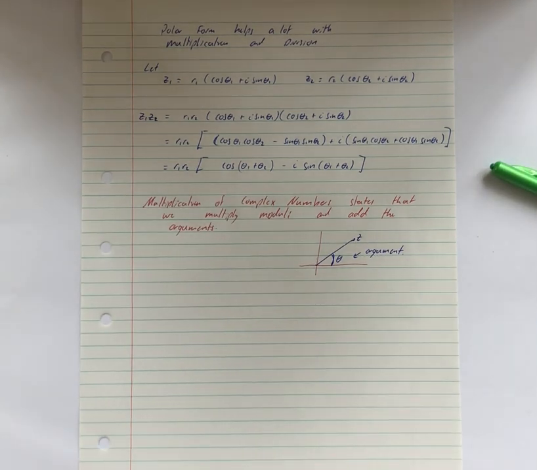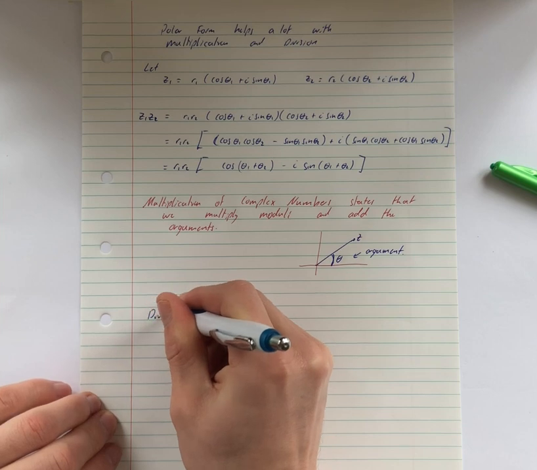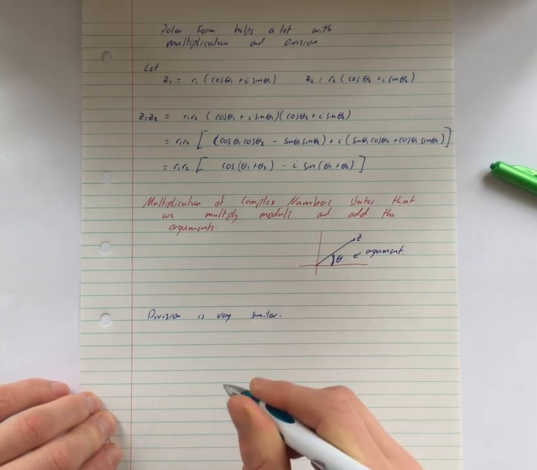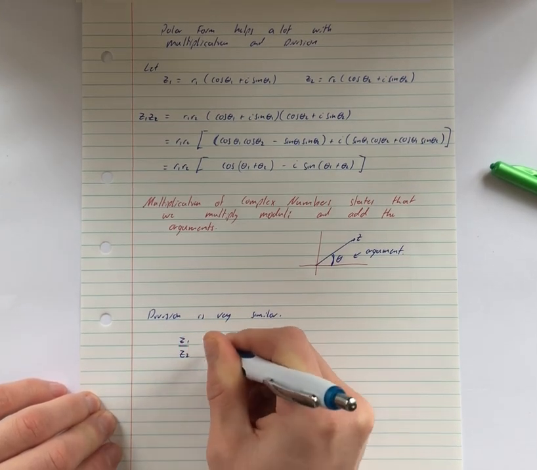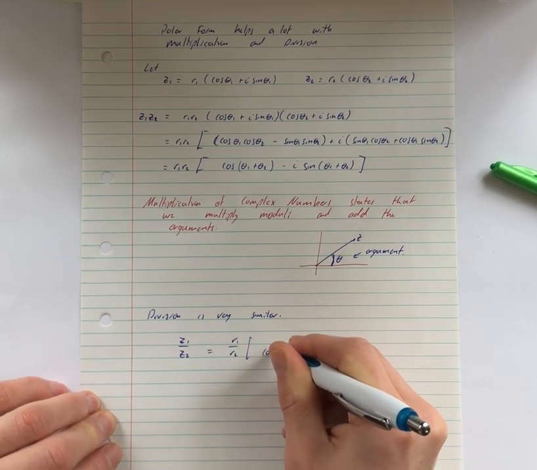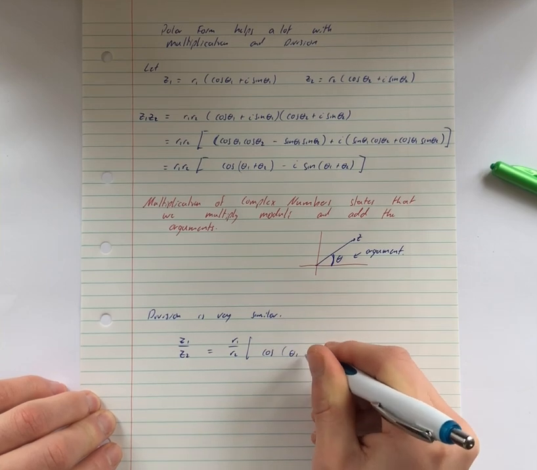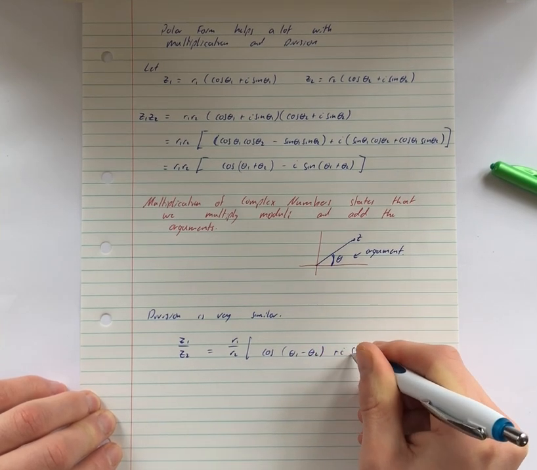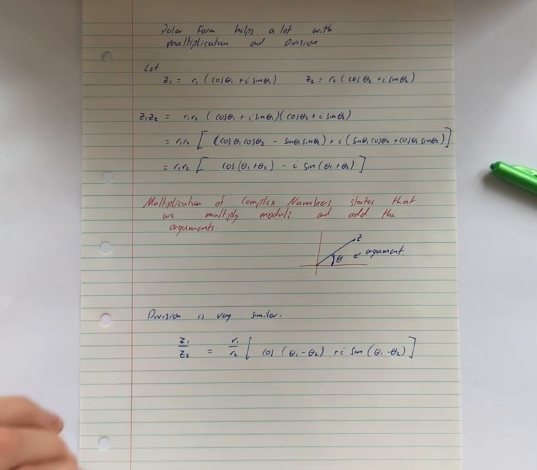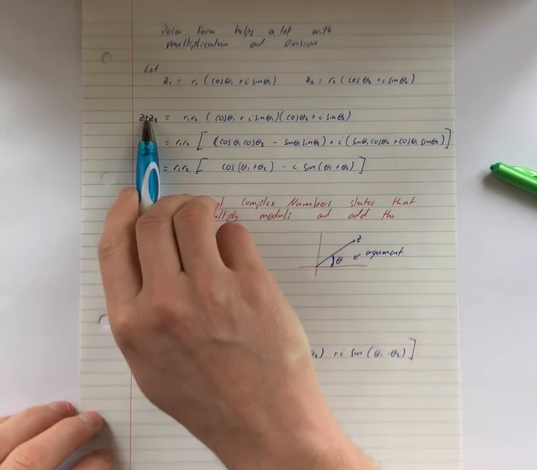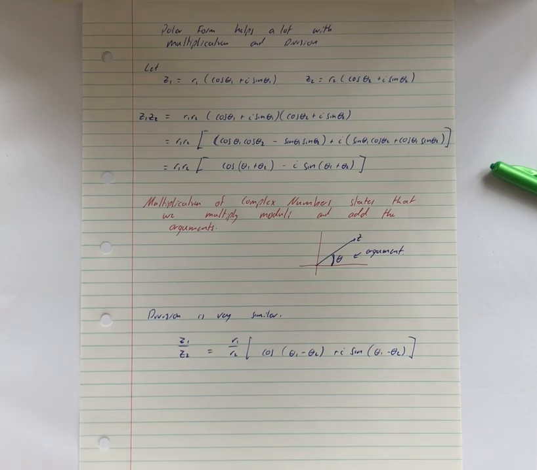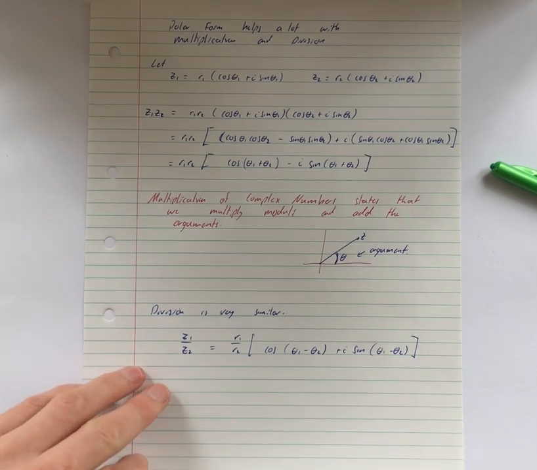Just going to add to this that division is very similar. So if we have z1 over z2, well, that's just r1 over r2, and it's just the difference between the arguments, cosine (theta 1 minus theta 2) plus I sine (theta 1 minus theta 2). So division is kind of intuitive. If multiplication is multiply and add, division is divide and subtract. It's like an inverse.